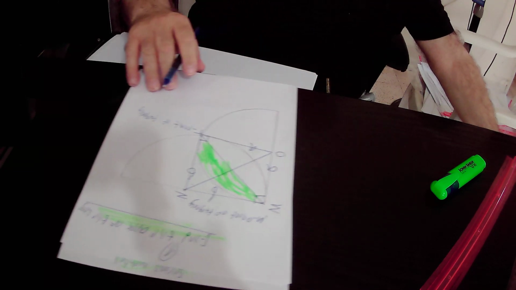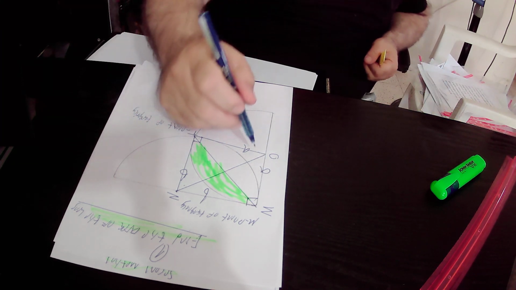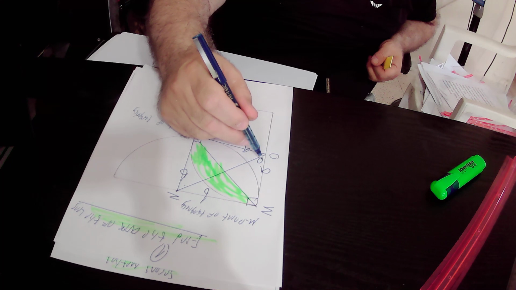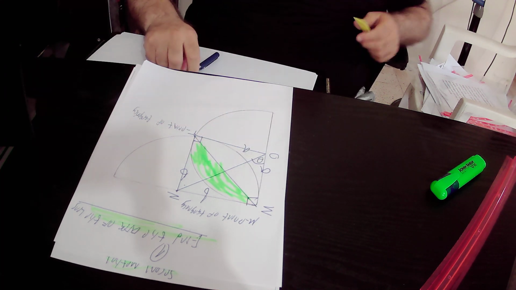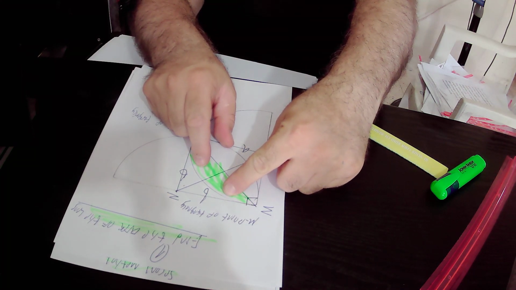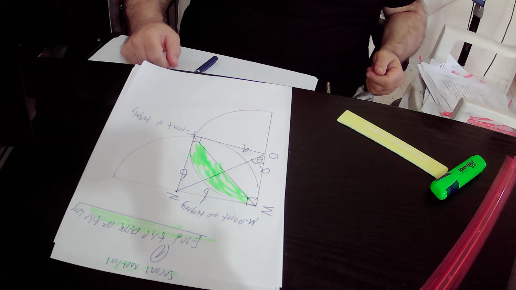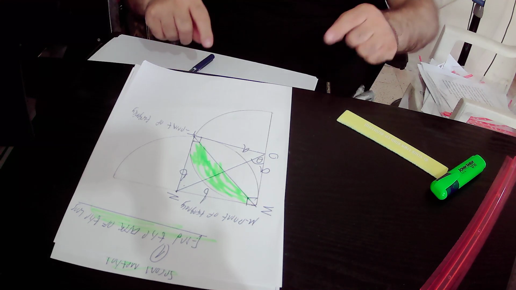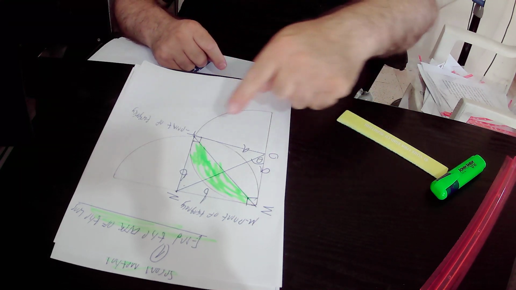So here we define angle MON as theta. Those two triangles can go into each other according to the side rule. Here I'll explain it. Side MO equals side OL.